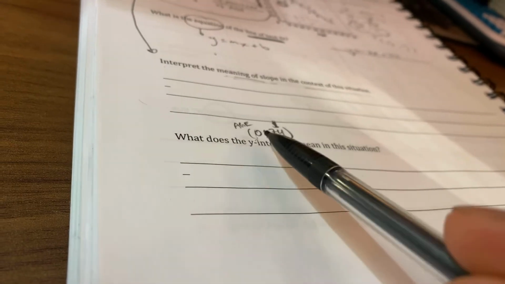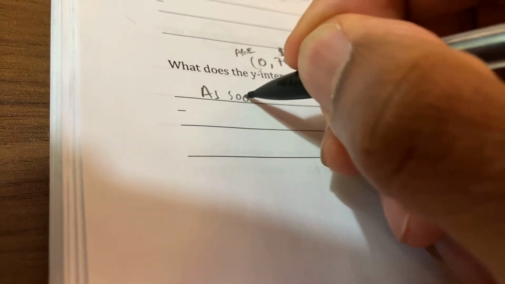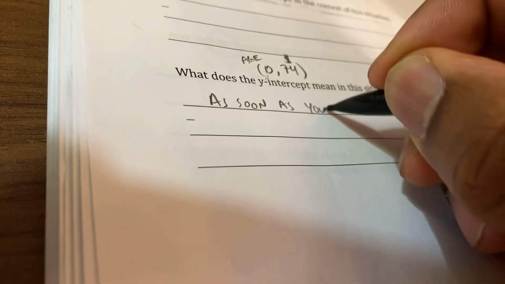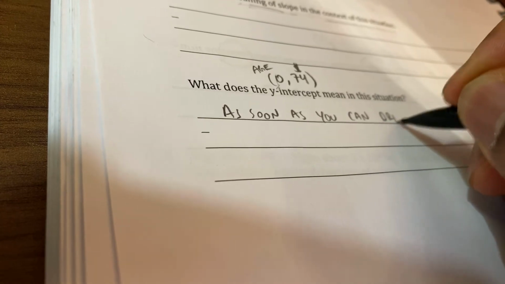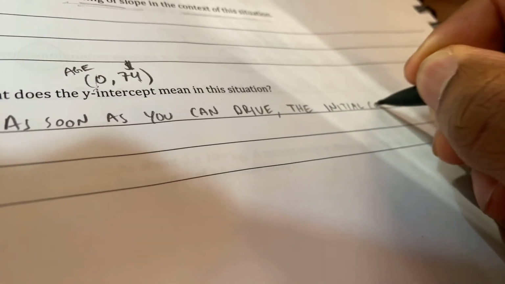So in some situations, when you're dealing with bivariate data and scatter plots, you have to think logically. Does your y-intercept make sense? You can't say the y-intercept in this situation means when you're 0 years old, car insurance is going to be $74. No, what do you think this really means, right? This really means that as soon as you can drive, the initial cost will be about $74 here, right?